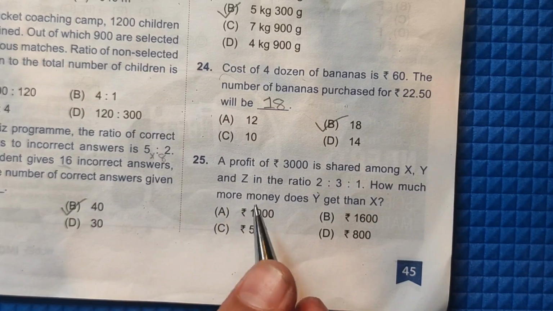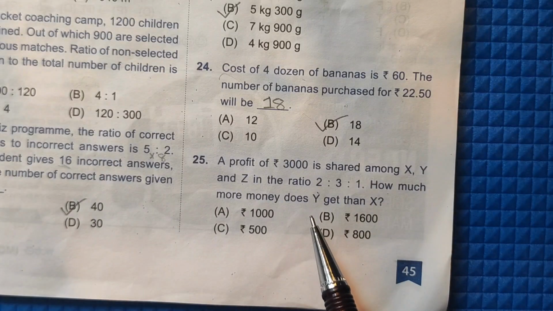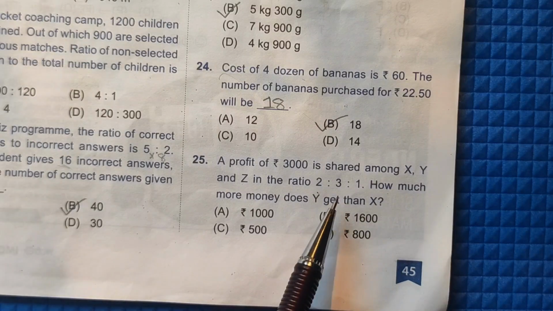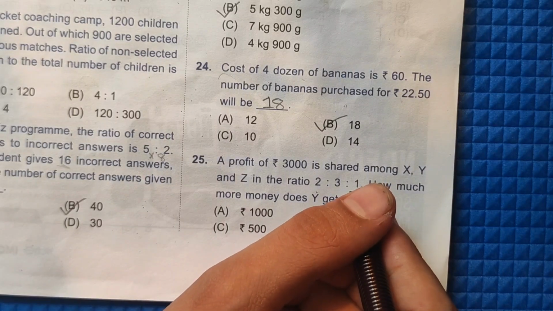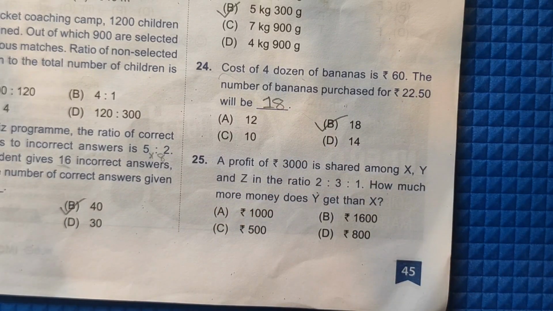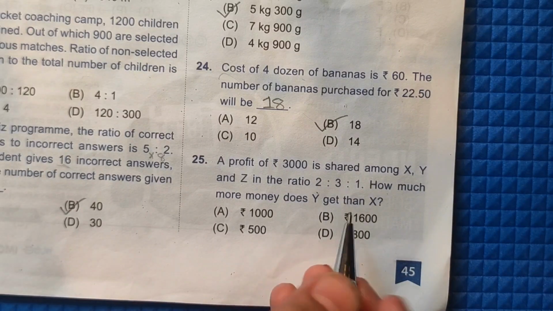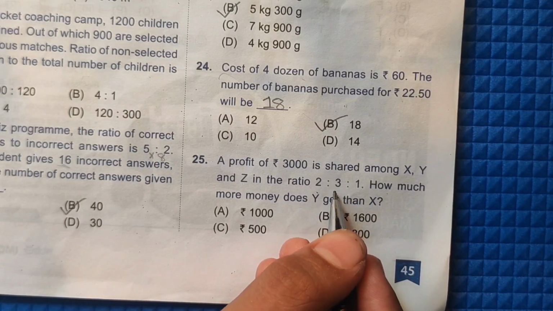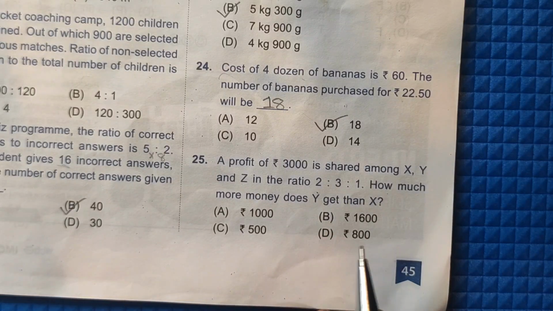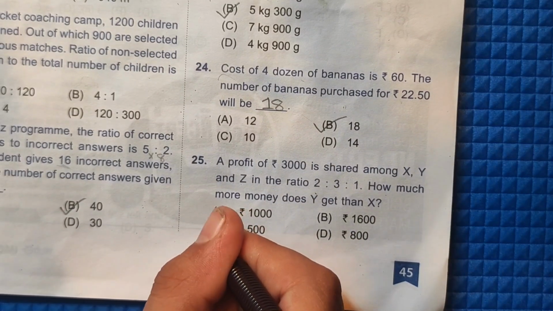Now 25th question, a profit of rupees 3000 is shared among X, Y and Z in the ratio of 2:3:1. How much more money does Y get than X? So we can solve this question very easily, because we know that 3 plus 2 is 5, 5 plus 1 is 6, and if we divide 3000 by 6 it will give us 500. And now we have to find only X and Y. So X will get 2, so 500 into 2 will be 1000, and 500 into 3 will be 1500. So Y is getting 500 more than X. So correct answer here will be option number C.